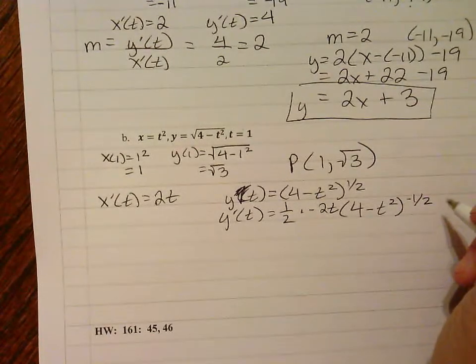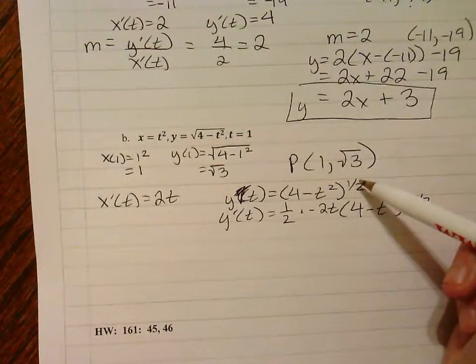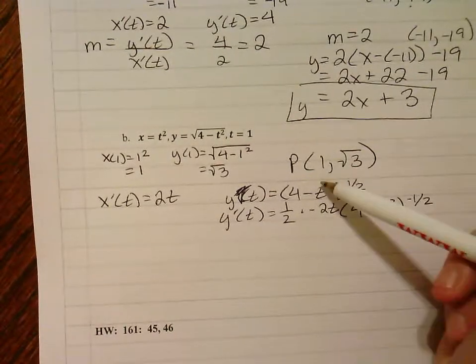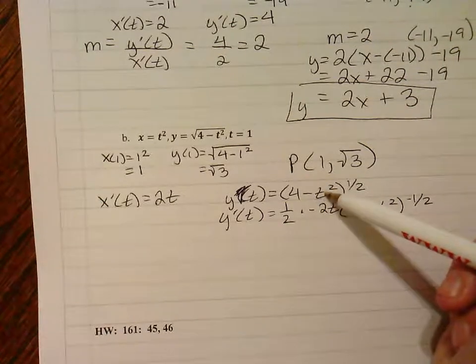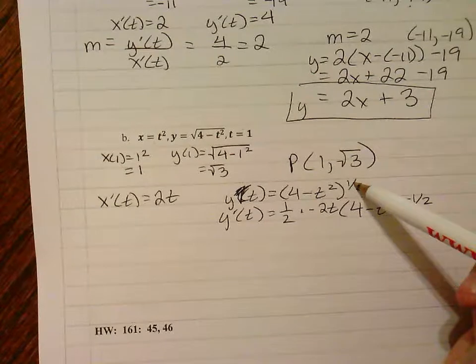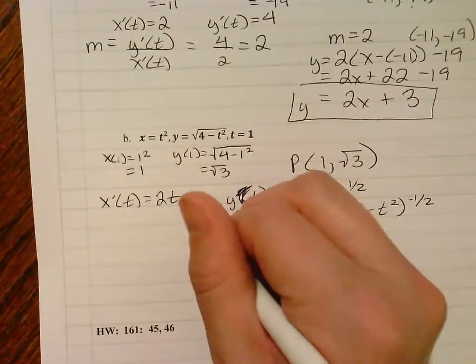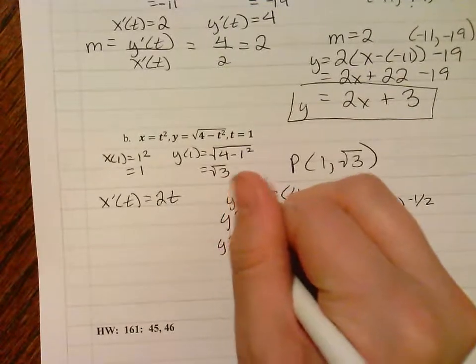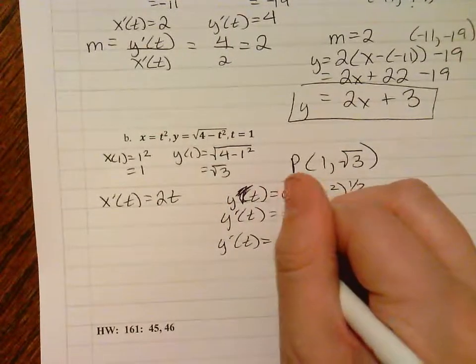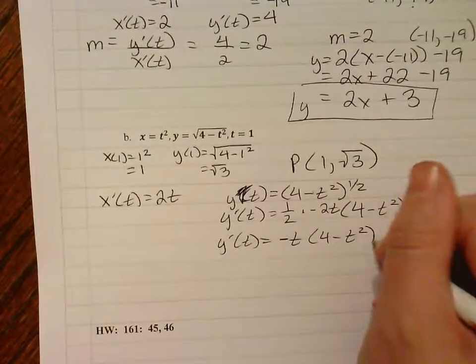Okay, so I did the chain rule, I just didn't do the u's and the f of u's, okay? So how we've been doing it, we took the derivative here and then multiplied by the power, and then here's f of u right there. So y prime of t is going to be -t times 4 minus t squared to the -1/2.